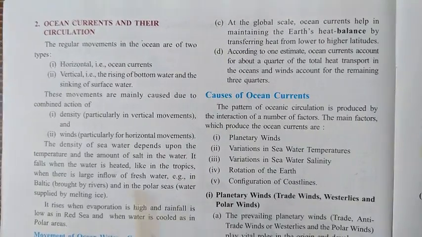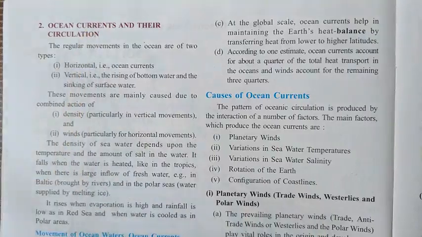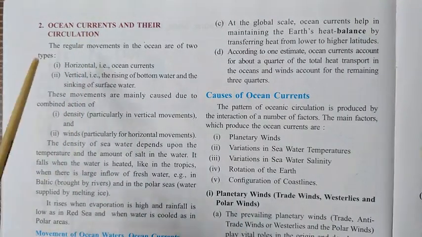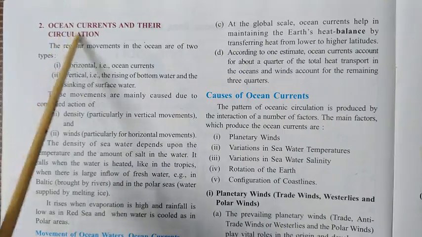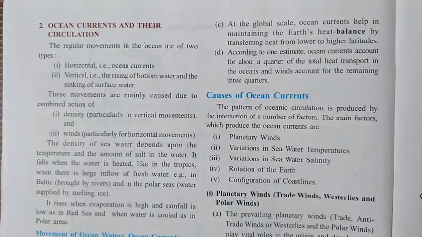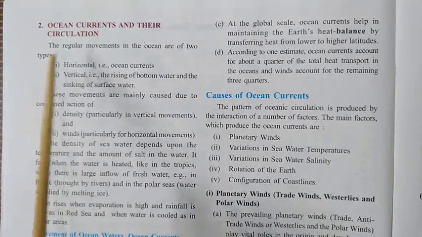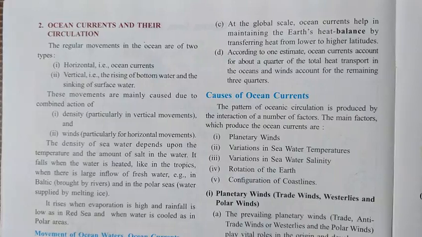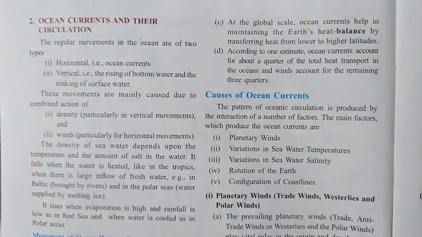Now the second thing is the ocean currents. Ocean currents are not waves. When we are talking about ocean currents, they are not waves. Now what do you mean by ocean currents? To explain it in very simple language, ocean currents are the streams in the oceans. What are the ocean currents?